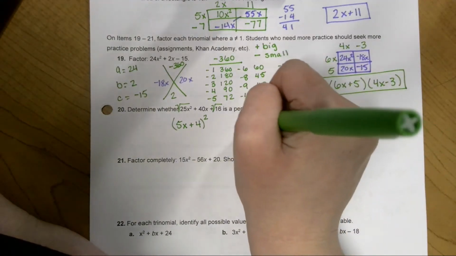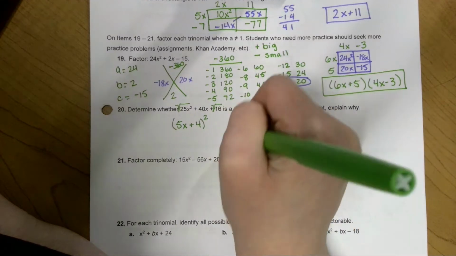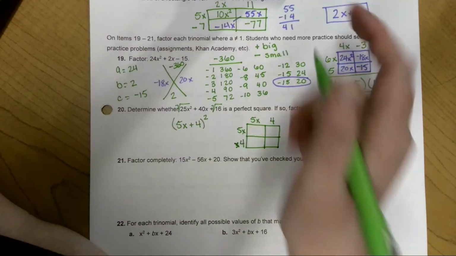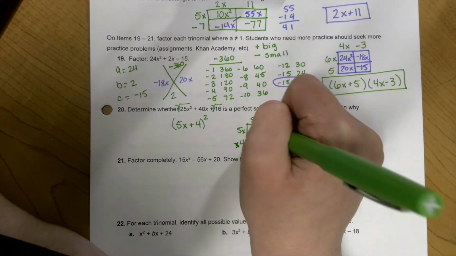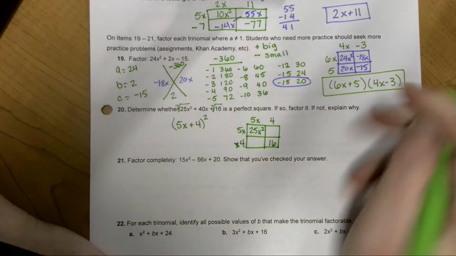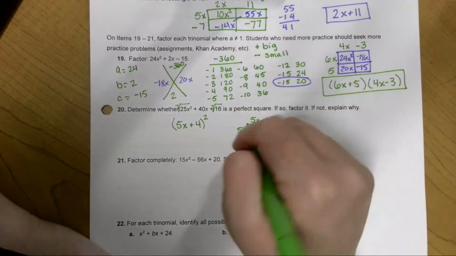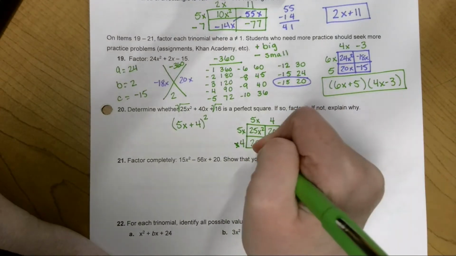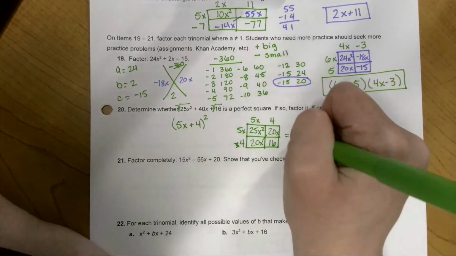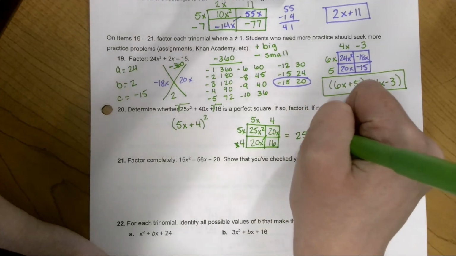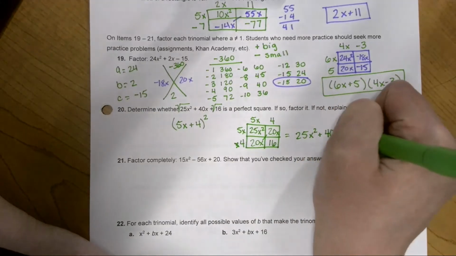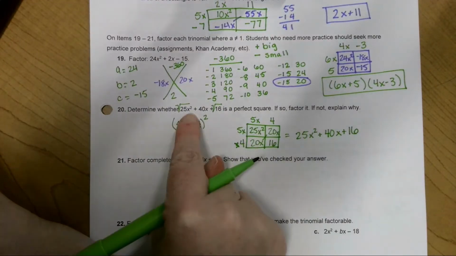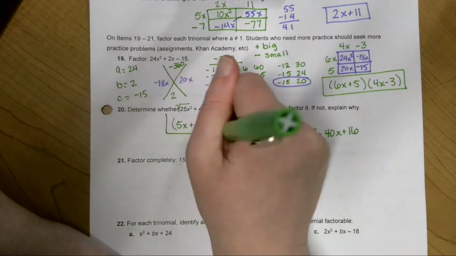So we have 5x plus 4 times 5x plus 4. 5x times 5x should be 25x squared. 4 and 4 should be 16. Alright, then 5x times 4 is 20x. Add those together, we get 25x squared plus 40x plus 16, which is what we got here. So this is a perfect square trinomial.